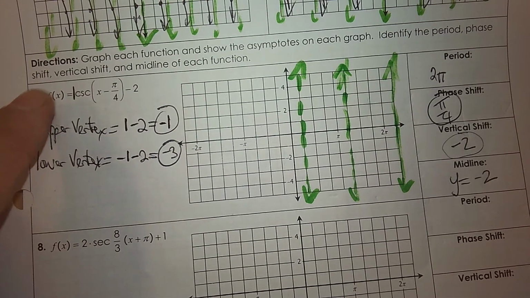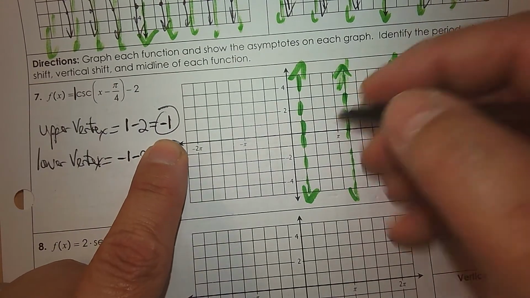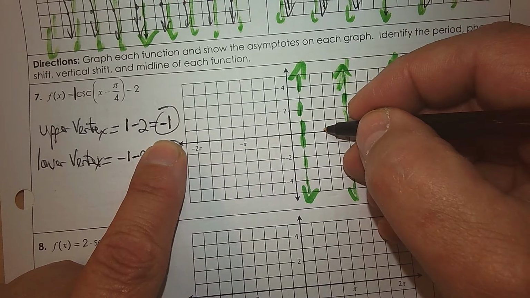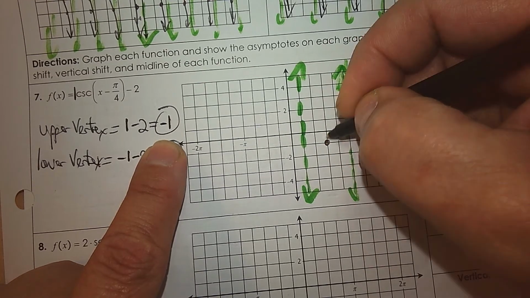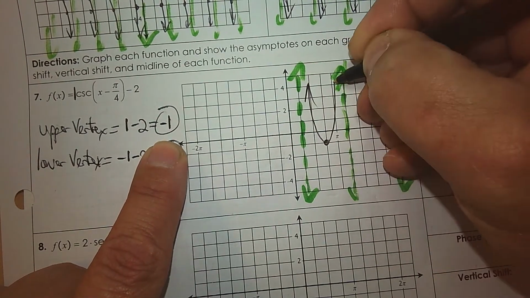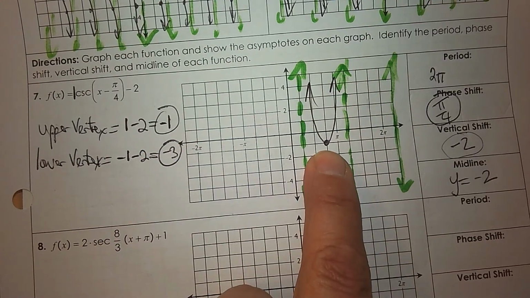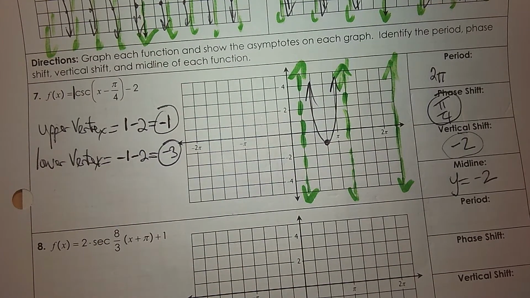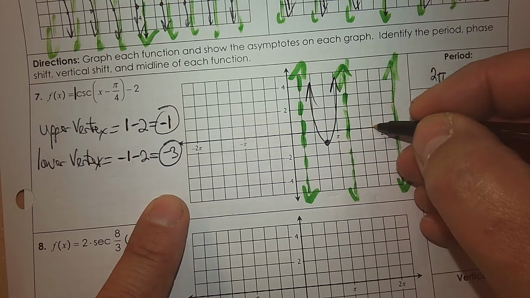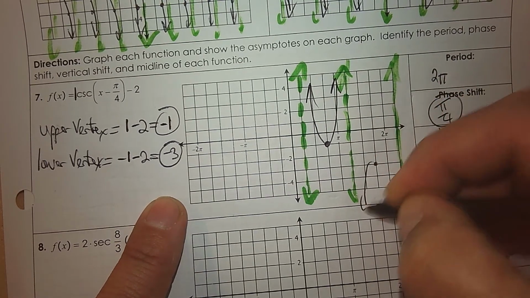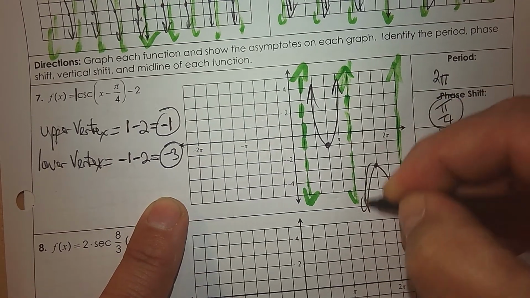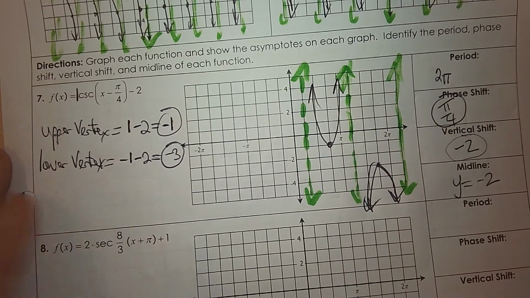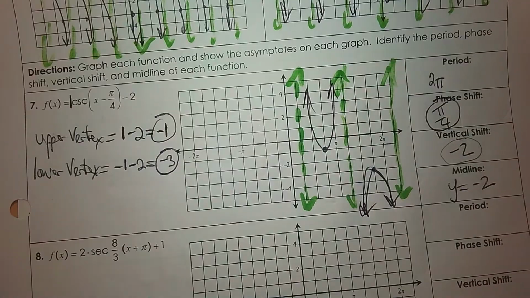Cosecant's positive. So we start with an upper vertex, but our upper vertex is at negative 1. So remind yourself, even though it's a negative number, it's still folding up. And then when we go to the lower one, it's going to fold down. And that's the pattern we're going to repeat on the left side.